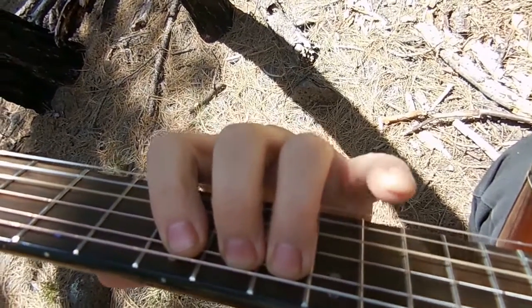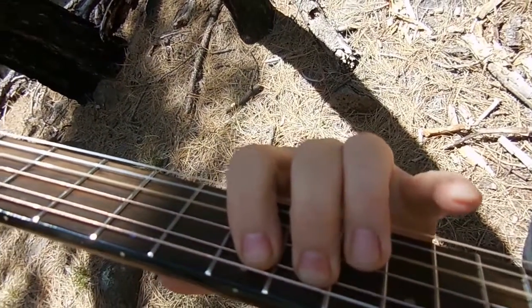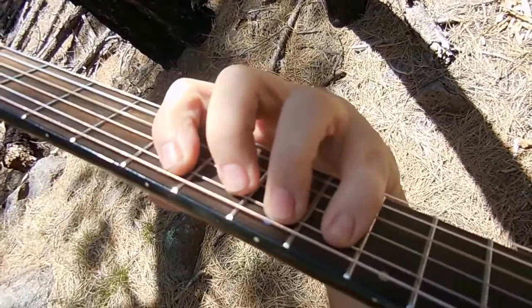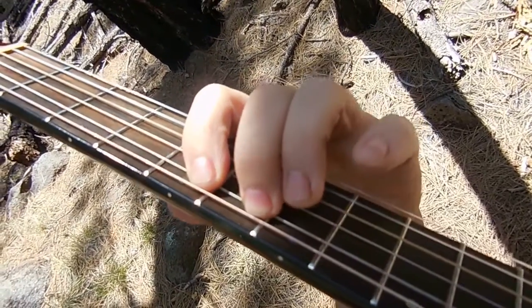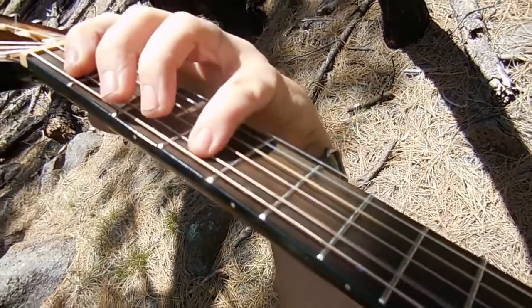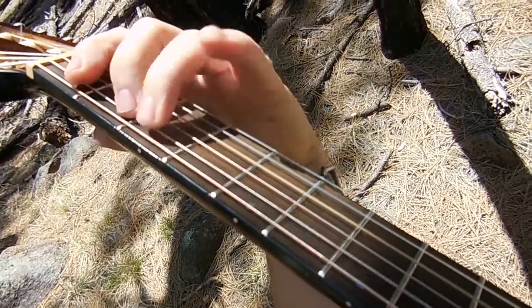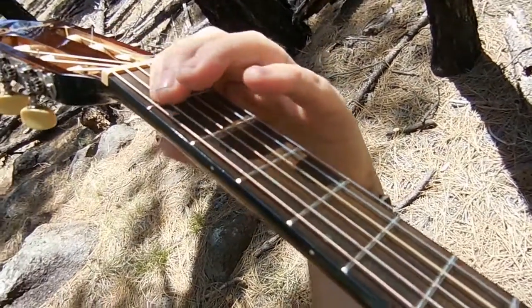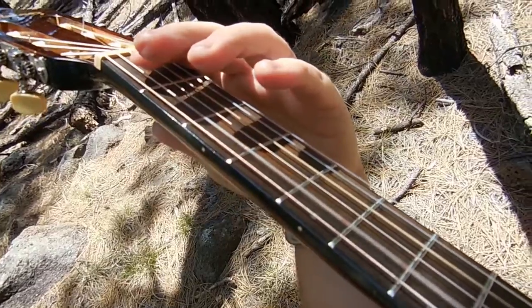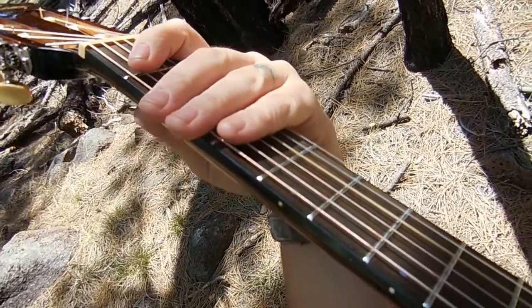A flat. G. G flat. F. E. E flat. D. D flat. C. B. B flat. A. For the D string, you will play the D chromatic scale.